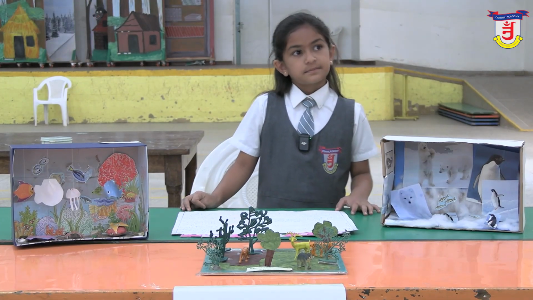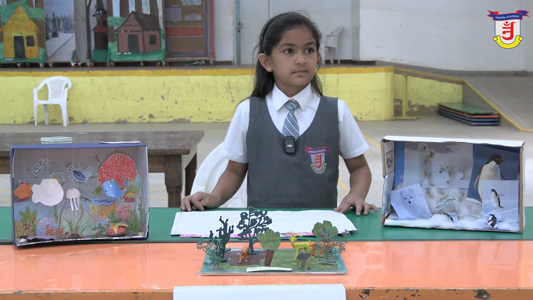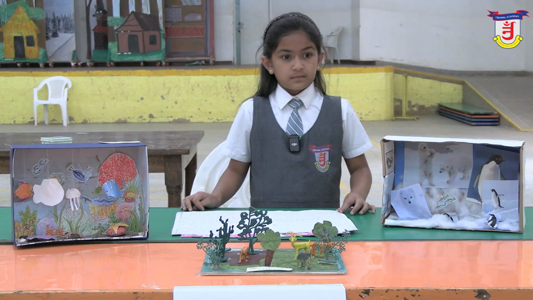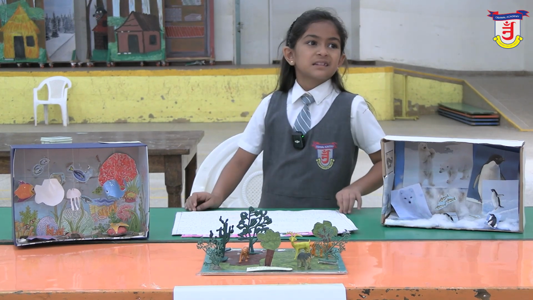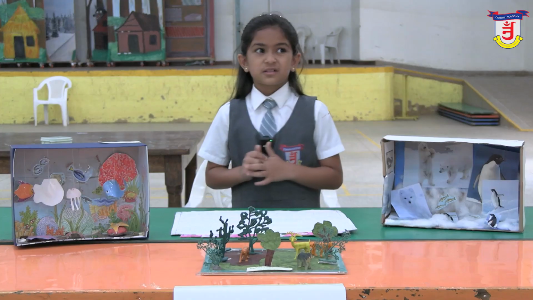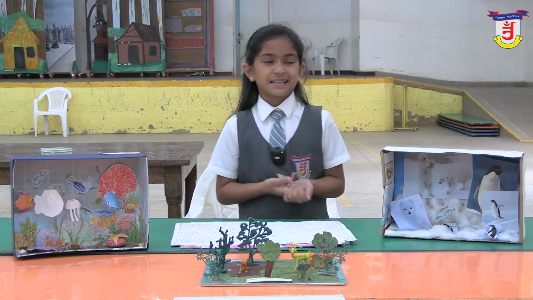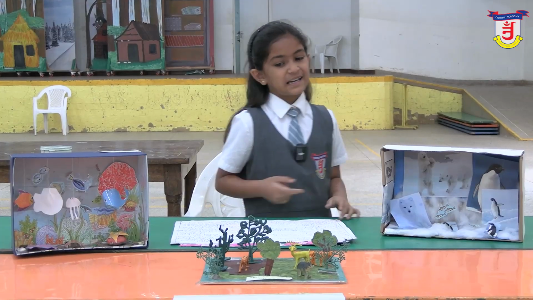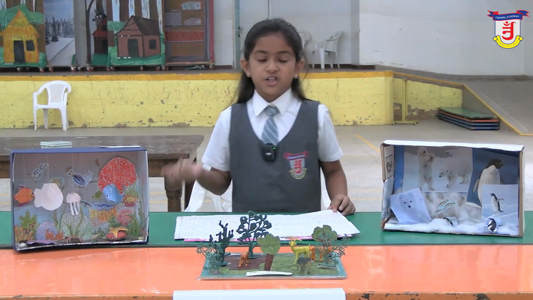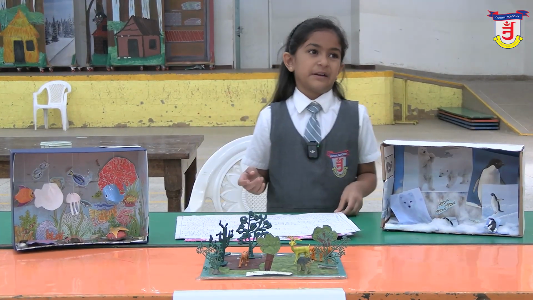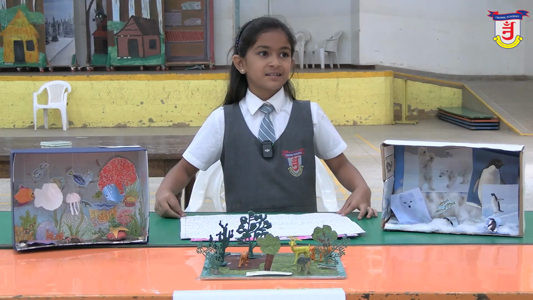And why can't the polar bear survive in the jungle? Because polar bears have white fur which blends into the snowland habitat, and polar bears don't like to be in the jungle. They like a place where it's cold, like the Arctic.